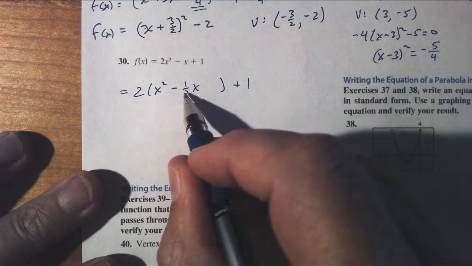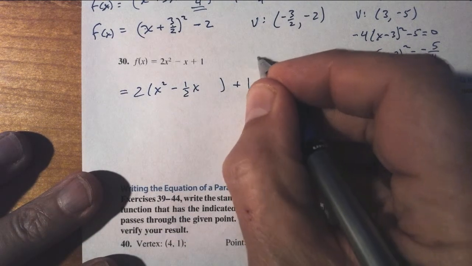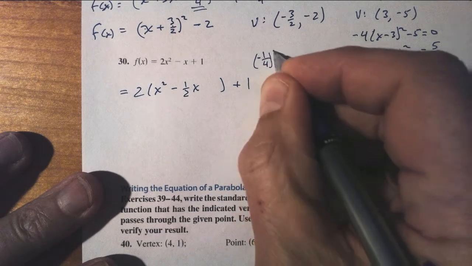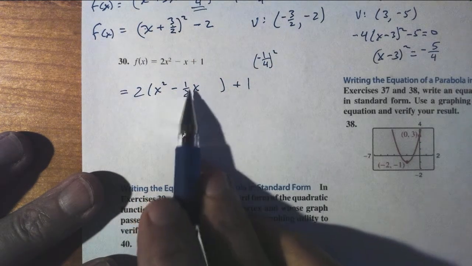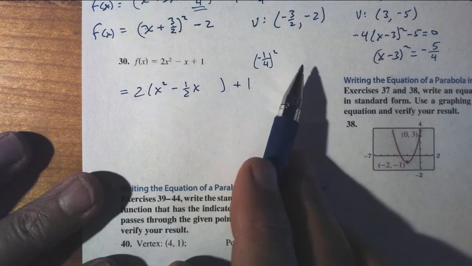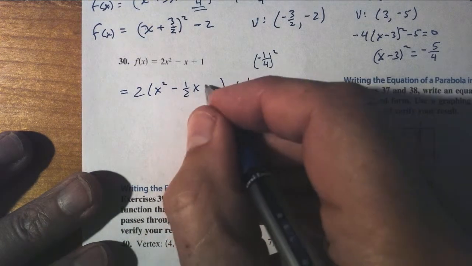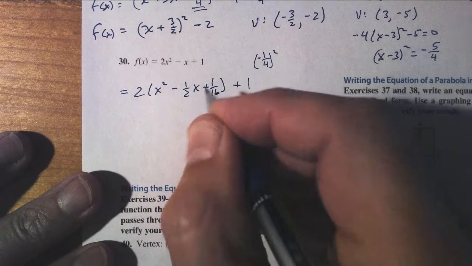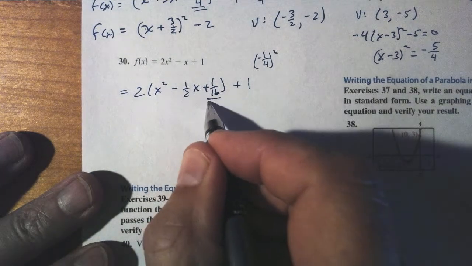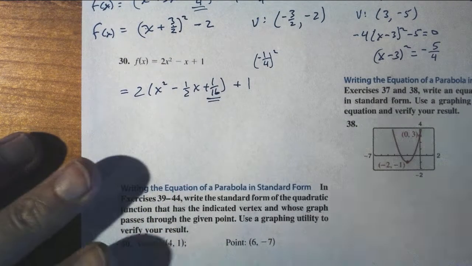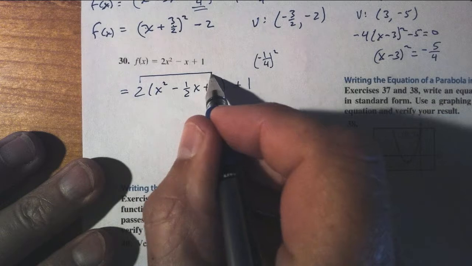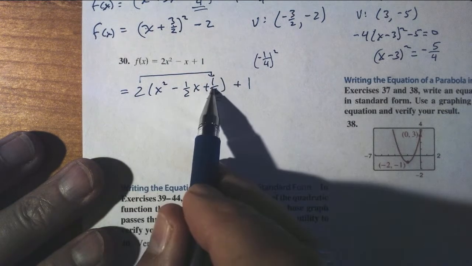I need half of negative 1/2, or negative 1/4 squared. I need half of this term. Half of a half is a fourth squared. So I'm going to add in 1/16 here. But I just invented that. What did I really just change this side of the function by? 2/16 or 1/8.